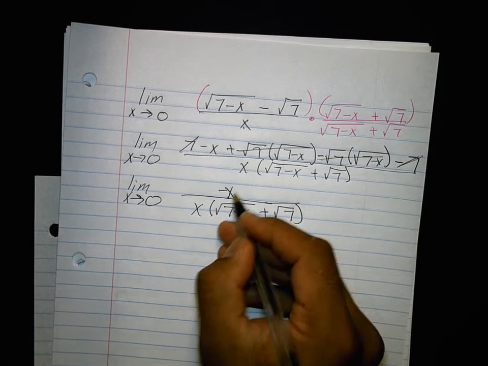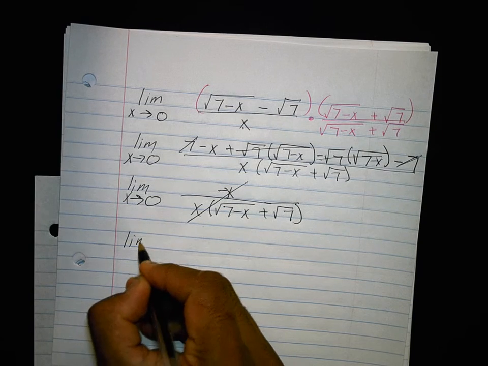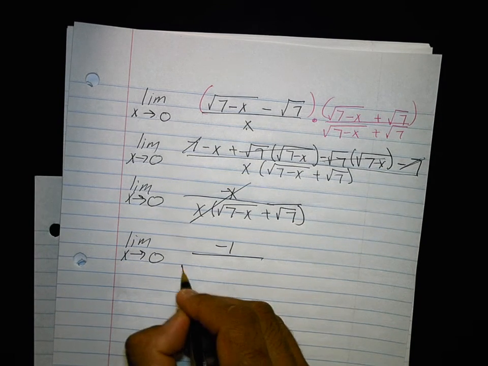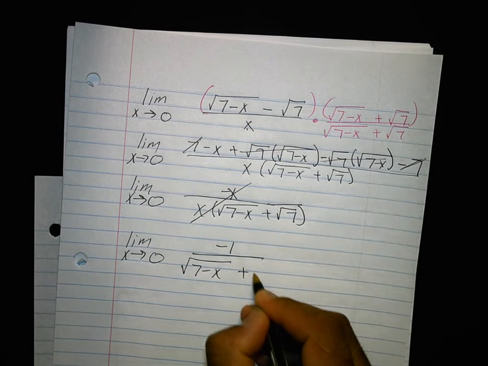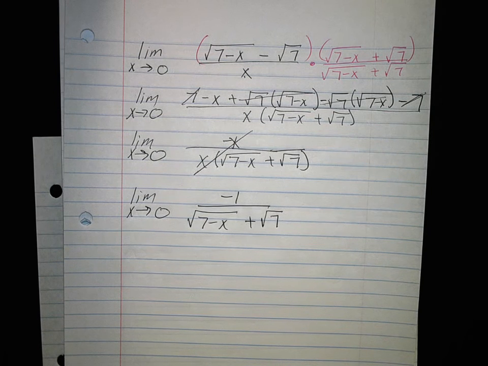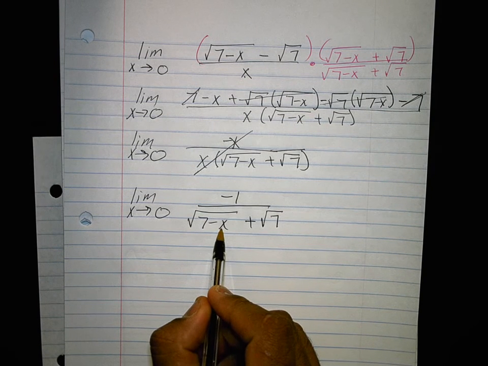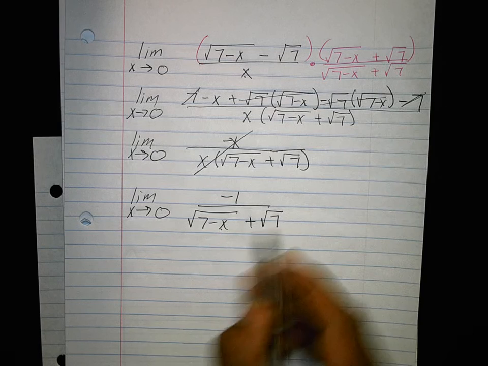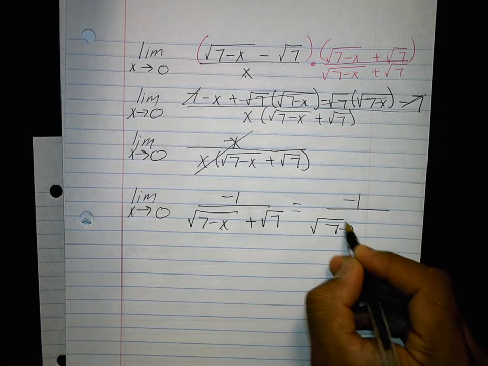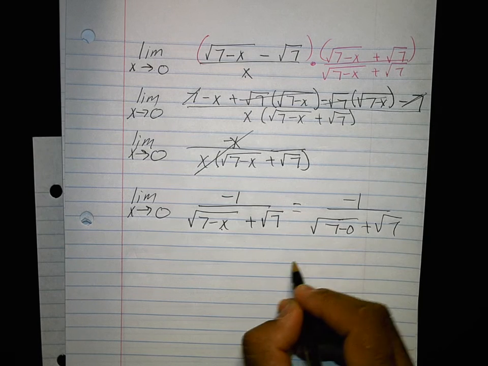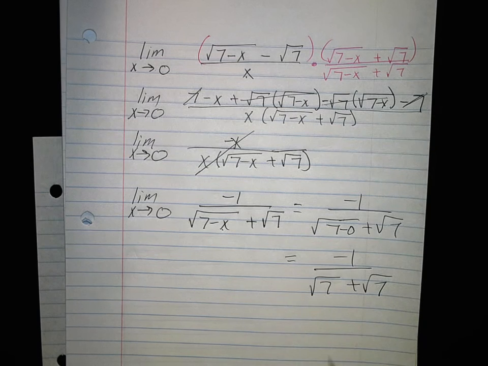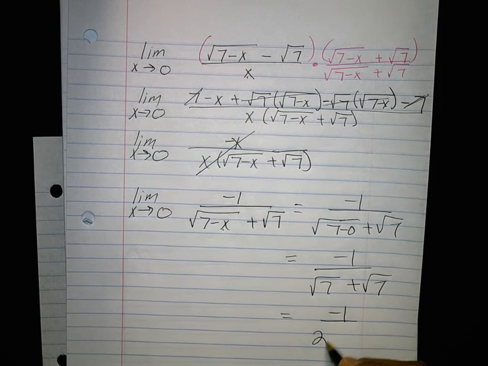Okay, so these reduce, and I get the limit as x approaches 0 of negative 1 all over the square root of that plus the square root of that. Now I'll go ahead and plug in my 0. If I do that, I get negative 1 all over the square root of 7 minus 0 plus the square root of 7. Just working my way down here: square root of 7 plus the square root of 7. And this equals negative 1 over 2 square root of 7.